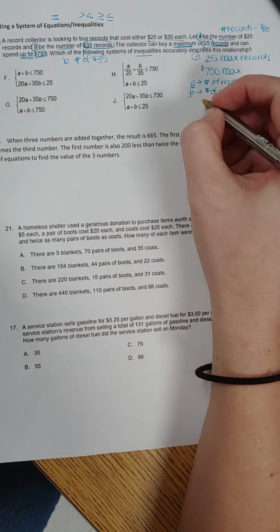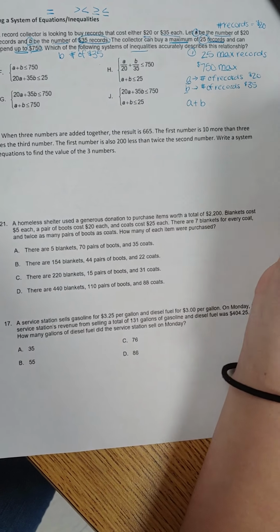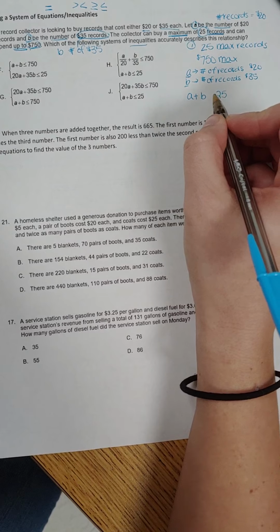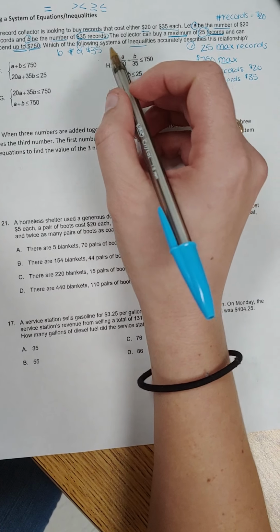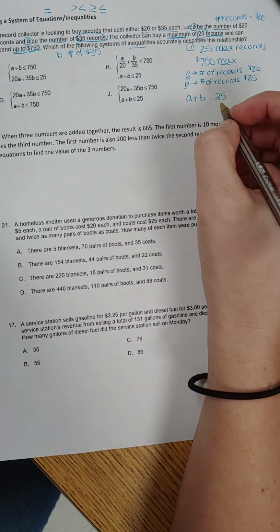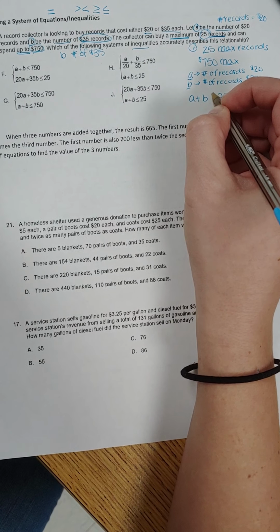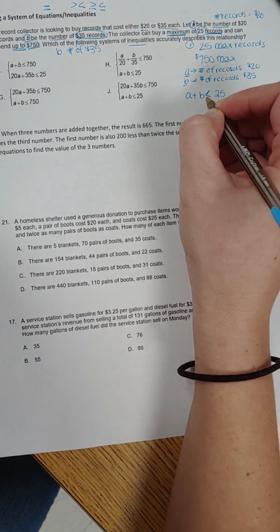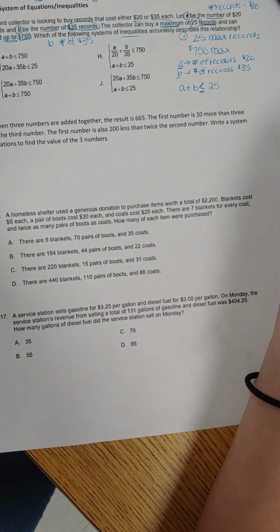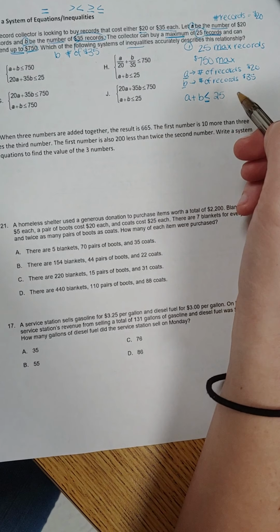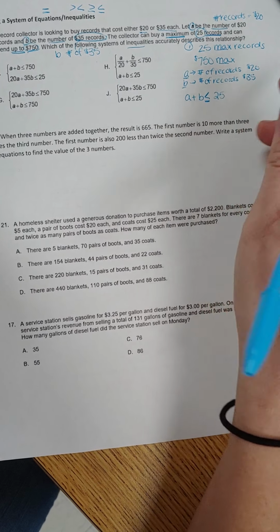So if I were to add A and B together, then I know that I don't want them to necessarily equal 25 because I'm using inequalities. If 25 is my maximum, that means that A plus B needs to be less than or equal to 25. I can have 25 records. That's okay. It says 25 records can be the maximum. So it can be 25. I just don't want it to be more than 25.